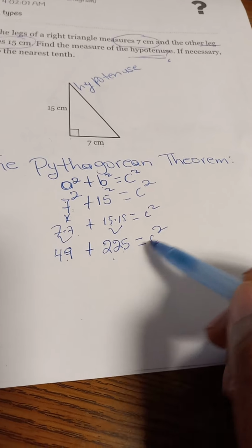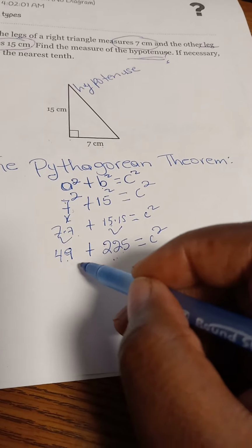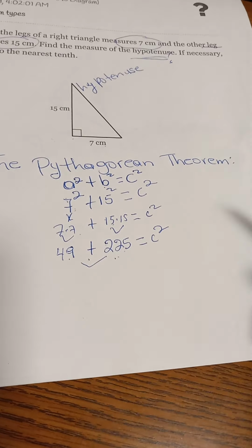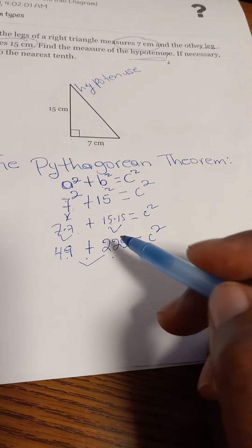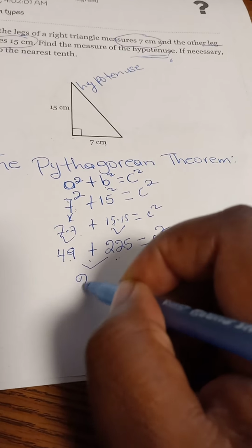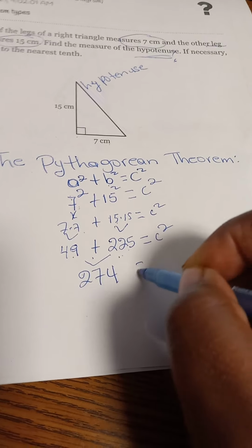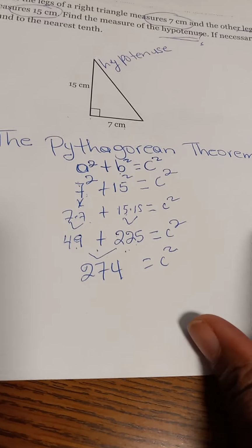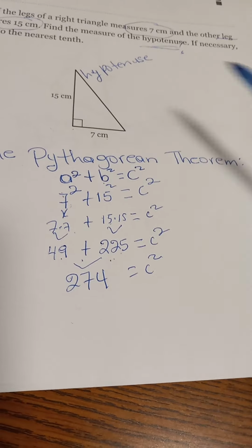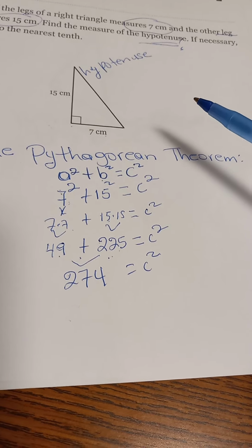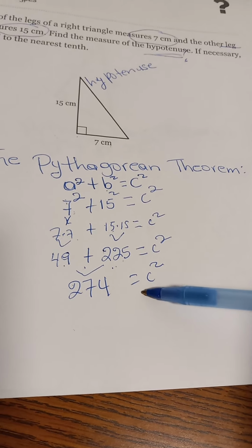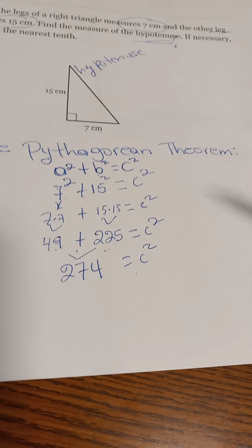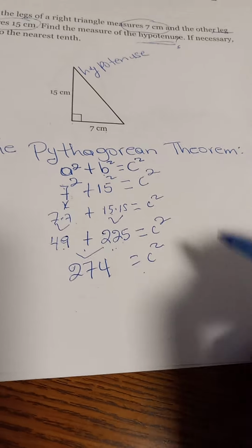We're not done yet because we have to add 49 plus 225. When we add 49 plus 225, we get 274, which is equal to c squared. We are asked to find the hypotenuse, which is c. So we have c squared, and all we're going to do is take the square root of both sides.